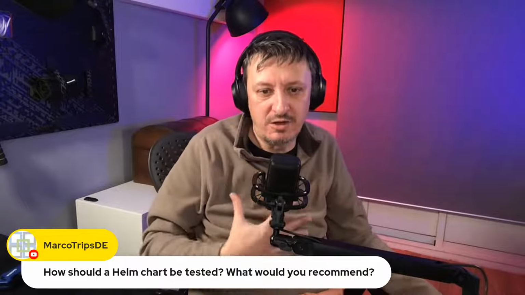How should the Helm chart be tested? What would you recommend? Well, test it with the Helm template command. If the output is what you need, what you expect it to be, that's it, right? It's working.